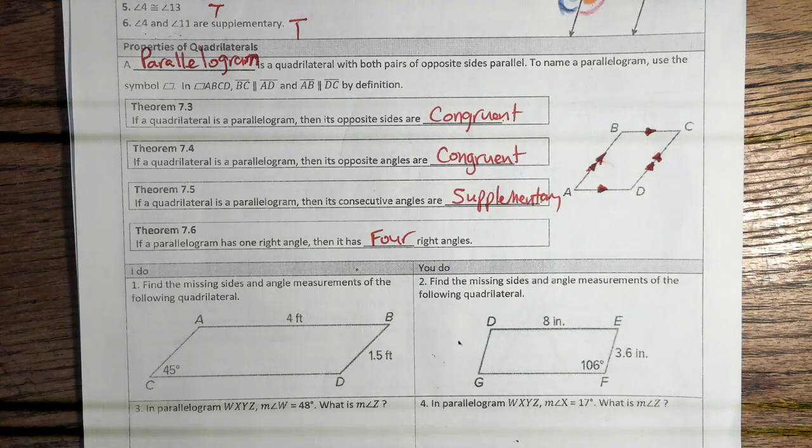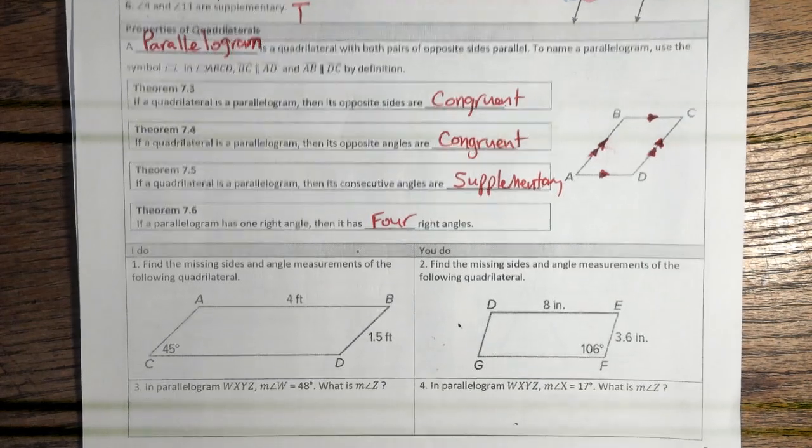All right, Theorem 7.3: If a quadrilateral is a parallelogram, then the opposite sides are congruent. Theorem 7.4: If a quadrilateral is a parallelogram, then the opposite angles are congruent. Theorem 7.5: If a quadrilateral is a parallelogram, then its consecutive angles are supplementary. And finally, 7.6: if a parallelogram has one right angle, it has 4 right angles. And that is true.